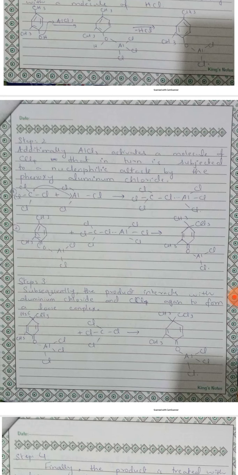In the second step, aluminium chloride activates a molecule of carbon tetrachloride, which in turn is subjected to a nucleophilic attack by the phenoxyaluminium chloride, as you can see. In the third step, the product interacts with aluminium chloride and carbon tetrachloride again to form a loose complex. And in the fourth step, finally, the product is treated with water, resulting in the final product.